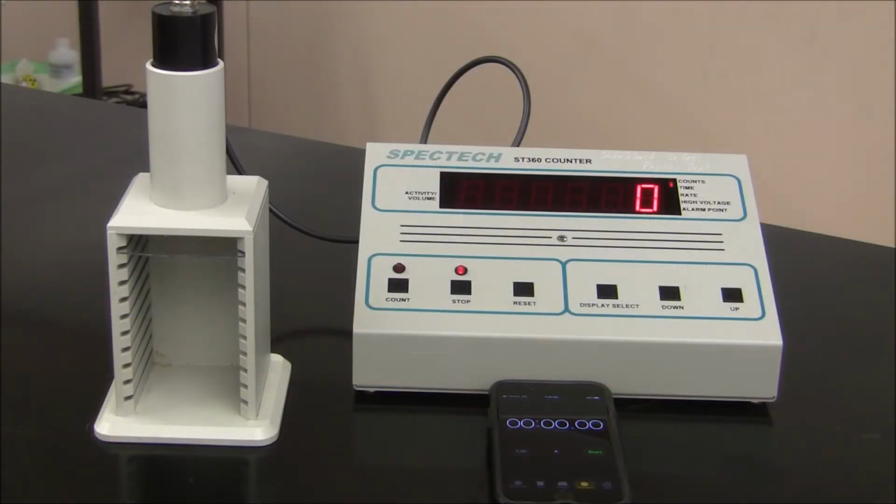Now for part C of the experiment, we're going to determine the half-life of barium-137M, which means the metastable state of the radioisotope barium-137. Before we do that, we're going to make a background count. In this part of the experiment, we're going to use the student counter, which is a SpecTech 360. It's attached to the same Geiger-Müller tube we saw in the previous parts of the experiment.